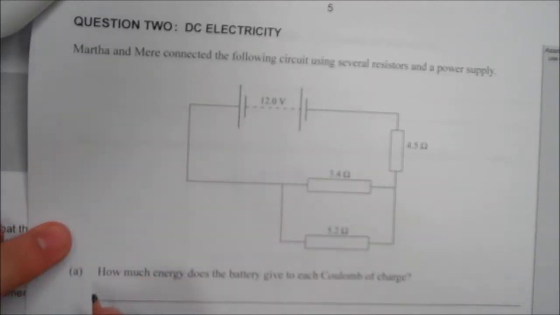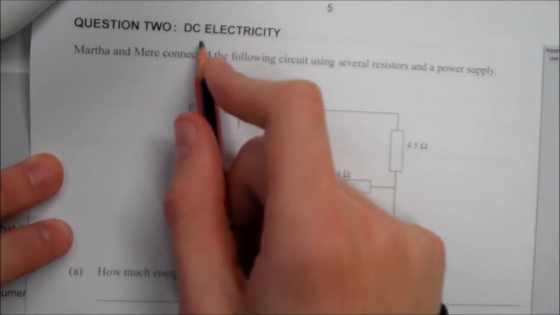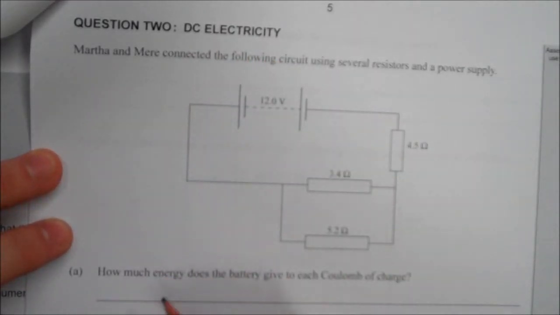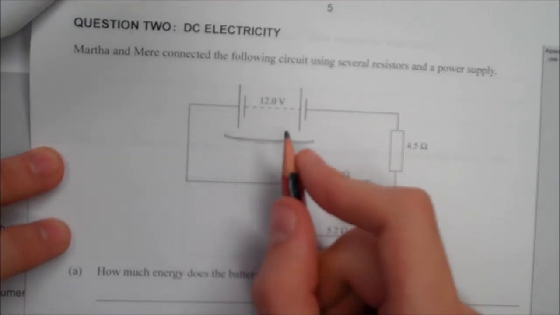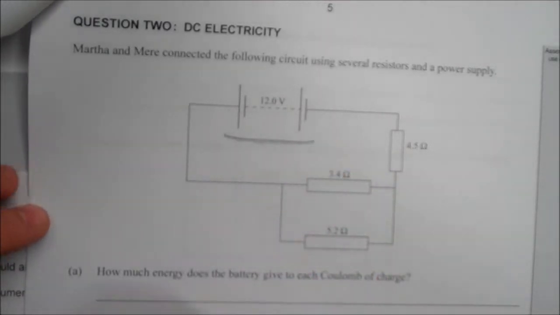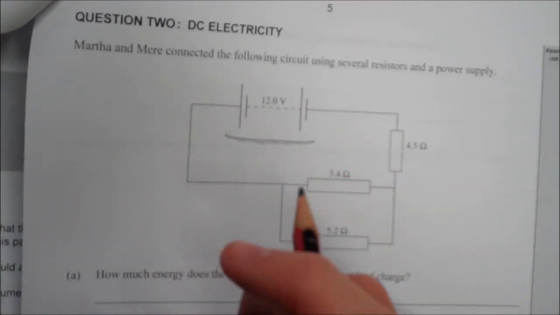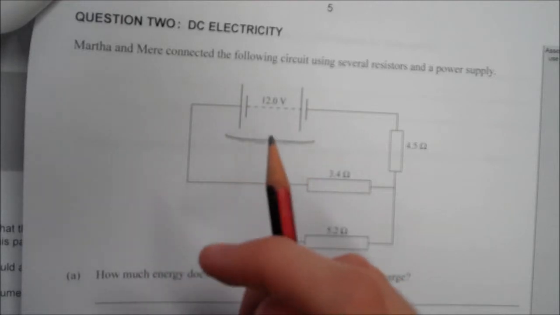Question 2a, so this is on direct current electricity. How much energy does the battery give to each coulomb of charge? So what we have here is the battery, which is a 12 volt battery, and voltage itself is just the electric potential difference.